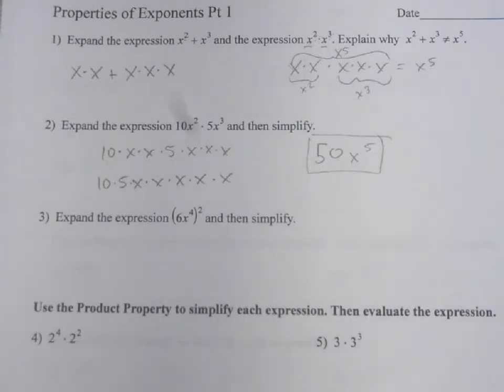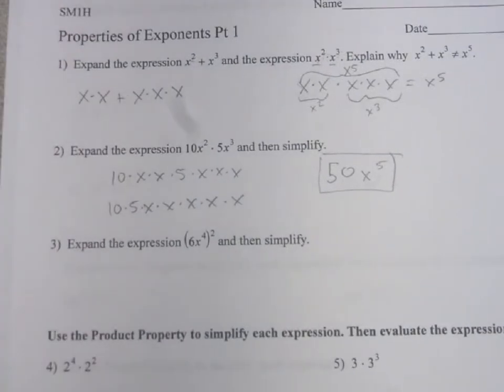Now, of course, we're not going to expand every single time. The expansion happens when we first learn the rule to help us understand and visualize what's happening. After we understand that, then we start taking the shortcut method, or actually applying the properties. So we want to know both. We want to know where these properties come from, and you can always go back to the basics and expand.